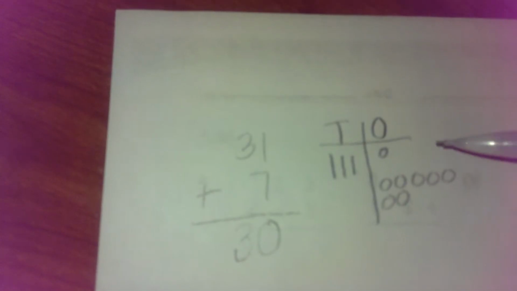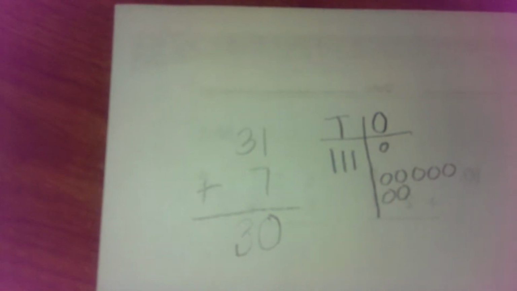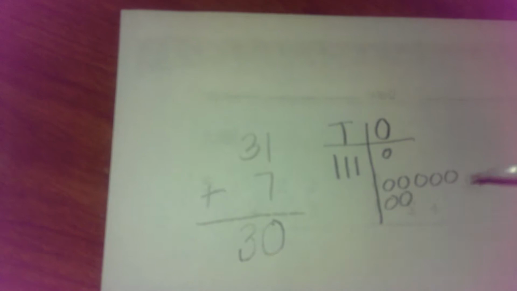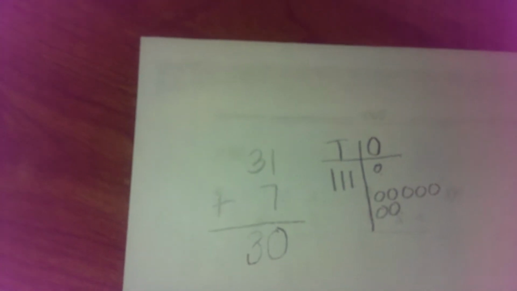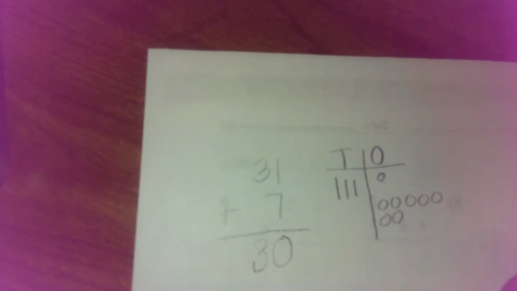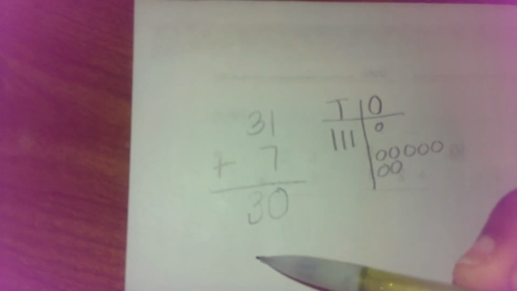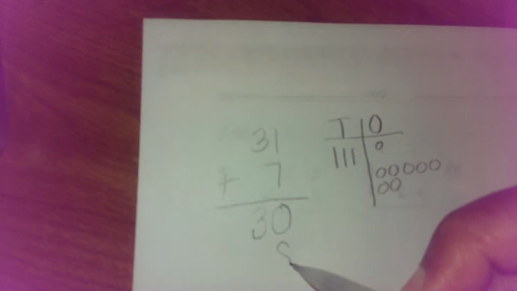Then I can go over to the ones place and count my ones. I'm going to count on. I don't want to count one by one. That's not the most efficient strategy. So I know this is 7, so this has to be 8. So then 8, again, does not have any tens. So I'm going to skip that place, and I'm going to put just 8 ones. Okay.